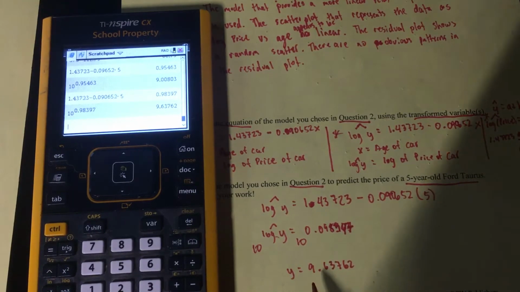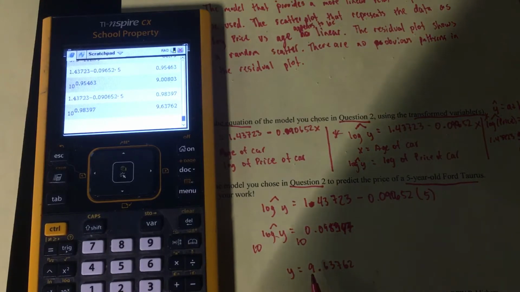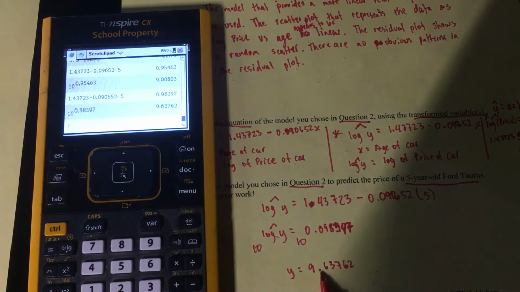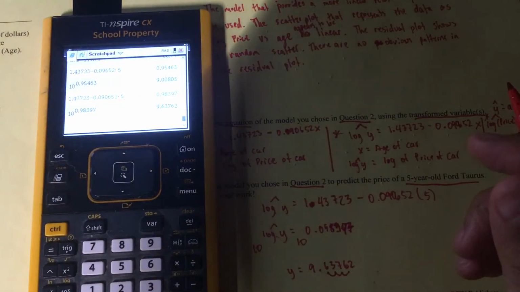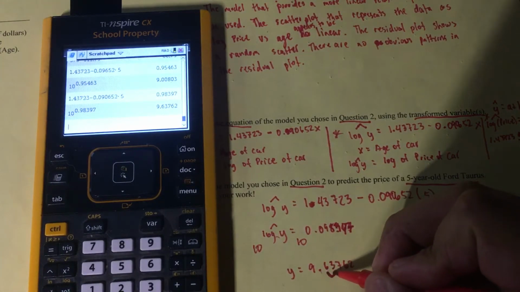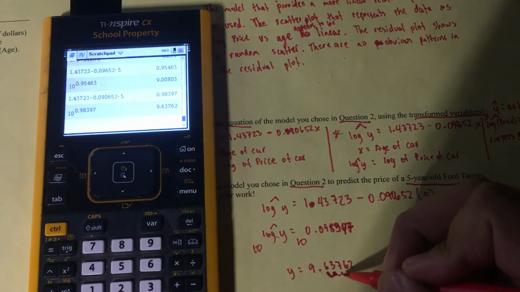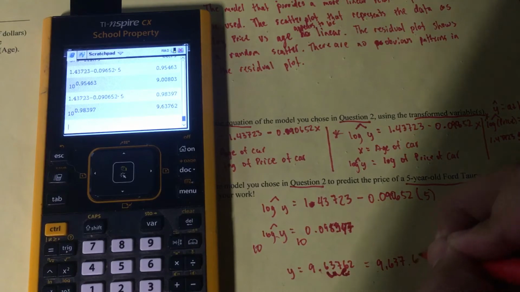But remember, this y hat is the price, and this is in thousands, so I would move this 3 spots, because this is the tens, the hundreds, and the thousands. So the actual price should be $9,637.62.